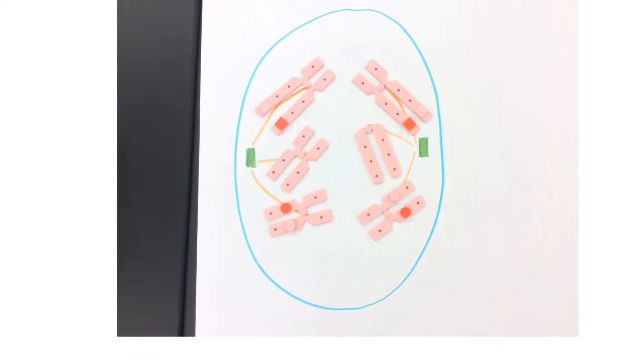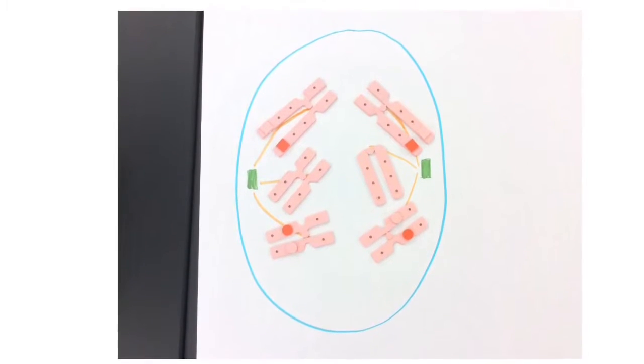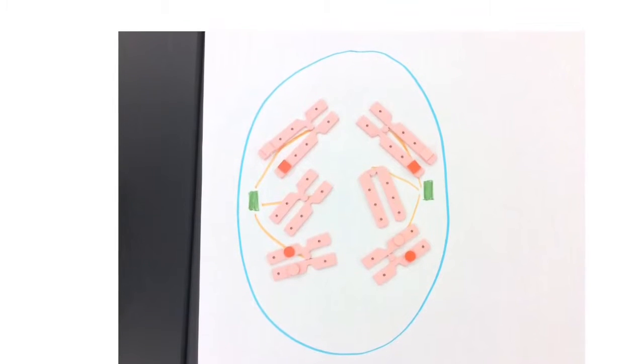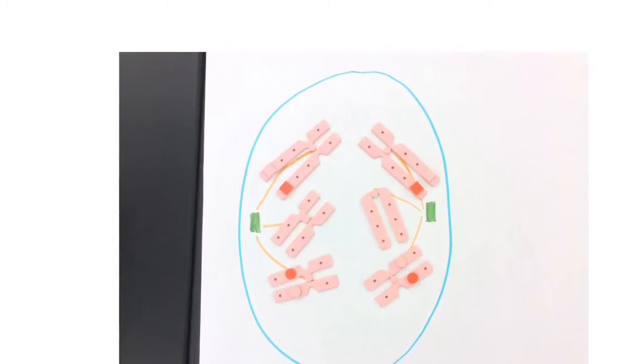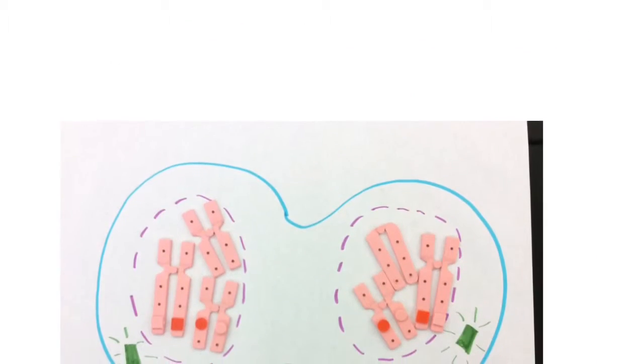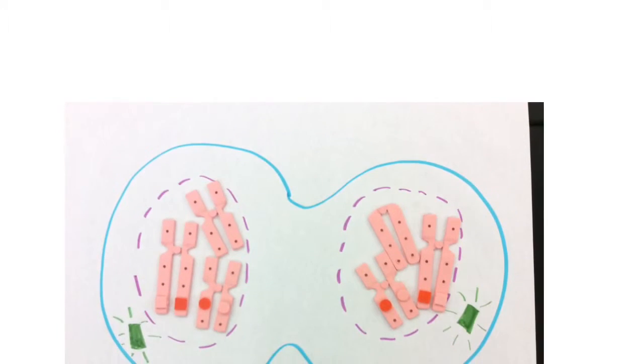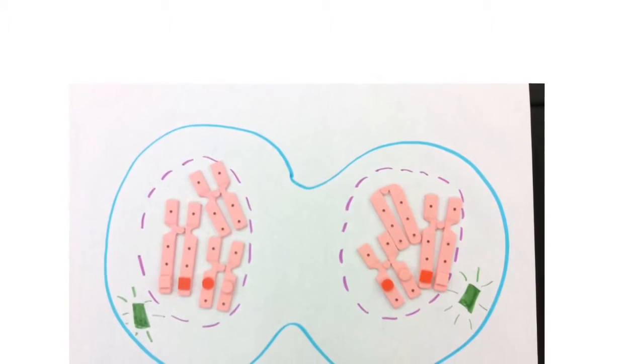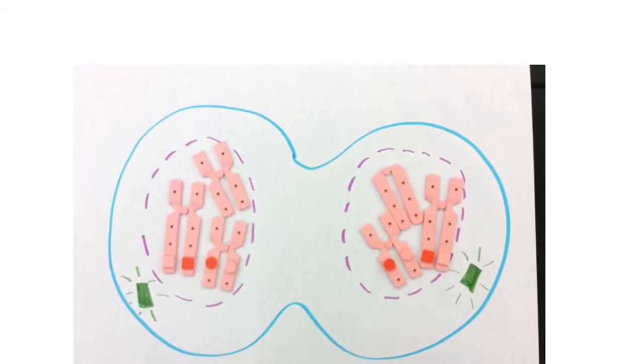The spindle fibers shorten even further, pulling apart the homologous pair by the centromere. The homologous chromosomes are pulled to opposite poles of the cell. The cell begins to pull apart. The nuclear membrane begins to form, the cleavage furrow begins to form, and the spindle fibers disappear.